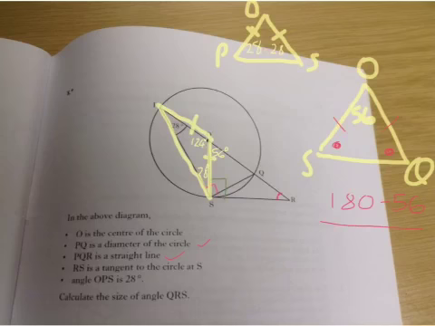So then I'm going to divide that by 2 because that would give me each individual angle. 180 take away 56 is 124. 124 divided by 2 is 62 degrees. So this bit in here is 62 degrees. This bit in here is 62 degrees. So we can fill that in on our picture.